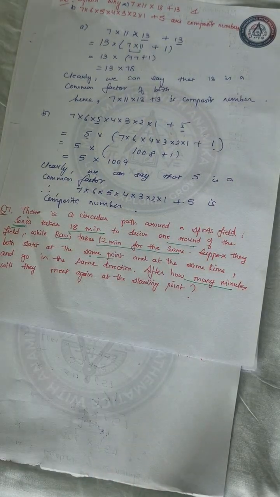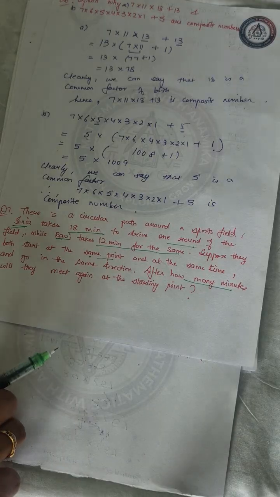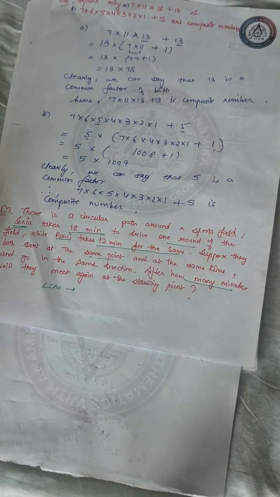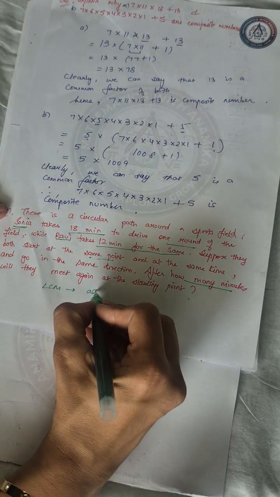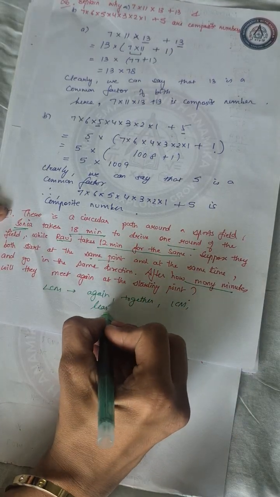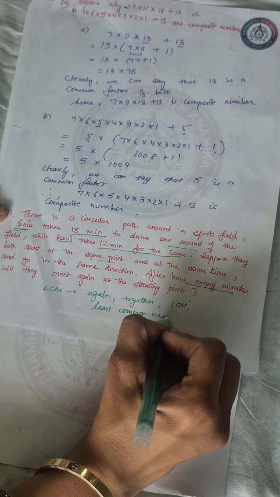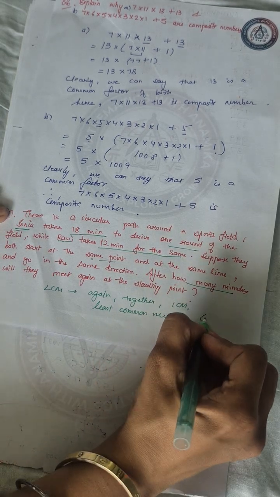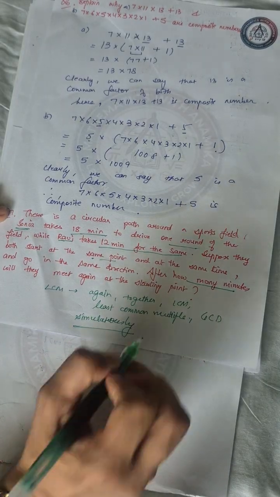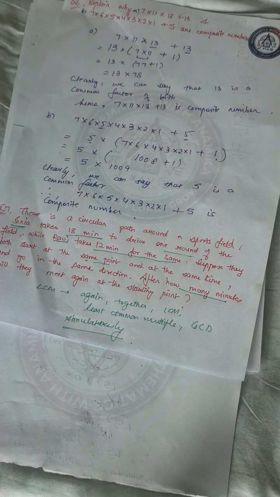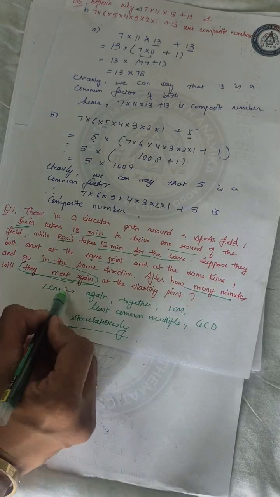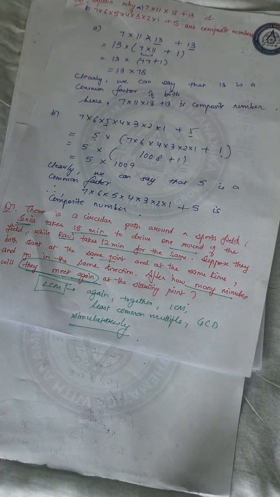Now after reading this question, we have to analyze whether this is a question of HCF or LCM. So for finding LCM, we should search for terms like again, together, LCM, least common multiple, and for HCF terms like greatest, simultaneously. So if I find these words, I can clearly say that we have to find the LCM. So in this, if we say that they meet again, that means we have to find LCM in this question.